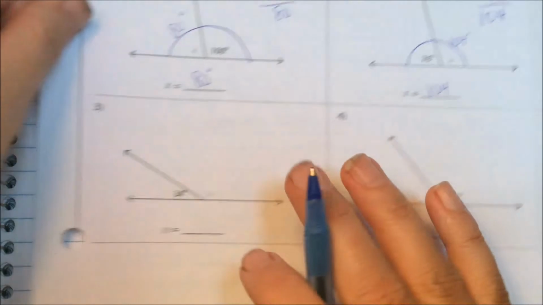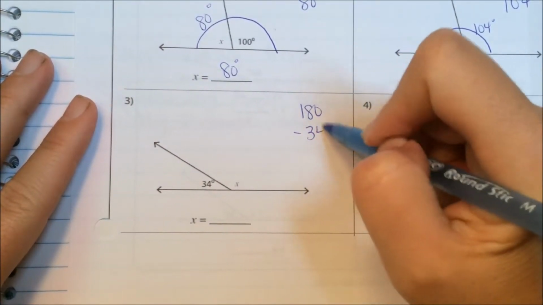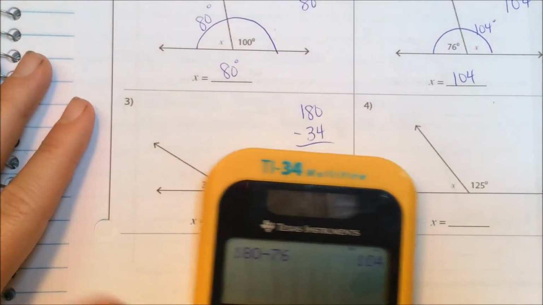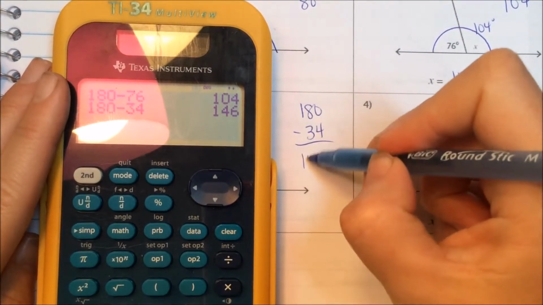Okay, then down here we got 180 minus 34, and 180 minus 34, enter, is 146.